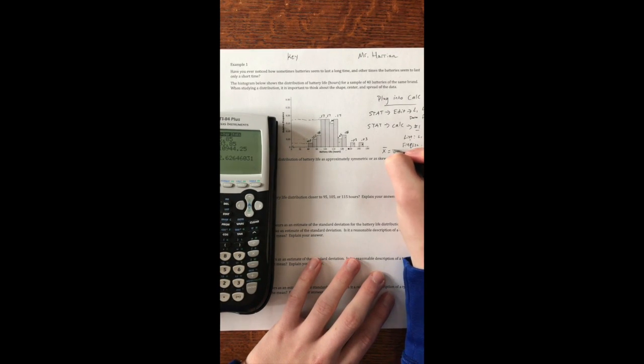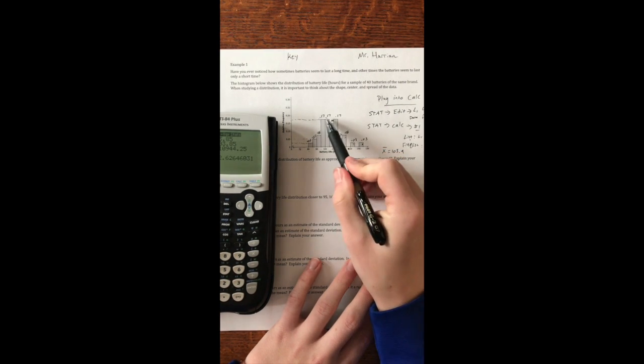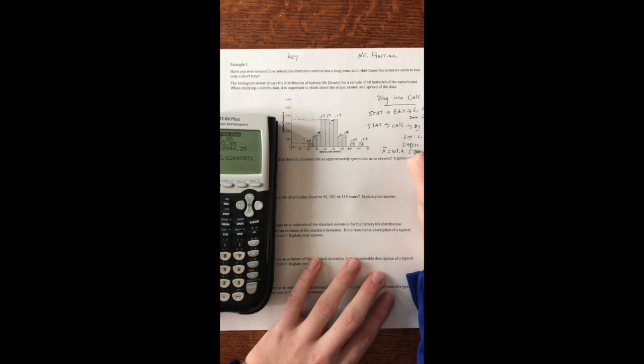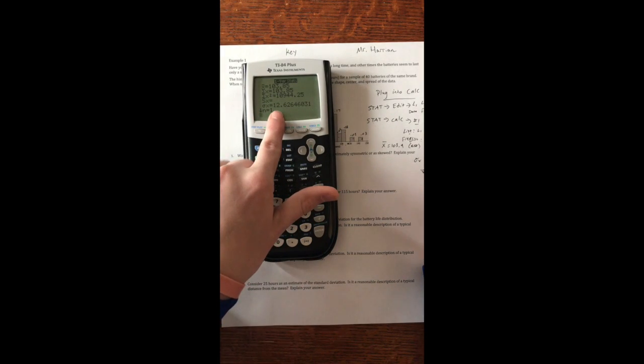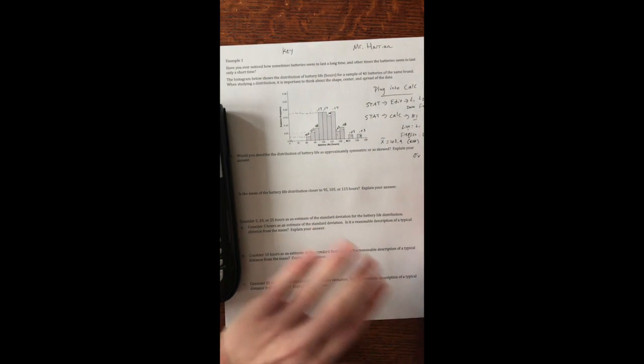So our mean is going to equal 103.9. If your values are a little off from mine, it might be a little bit different, so keep that in mind, you might not be completely wrong. And it looks like the standard deviation is 12.6.